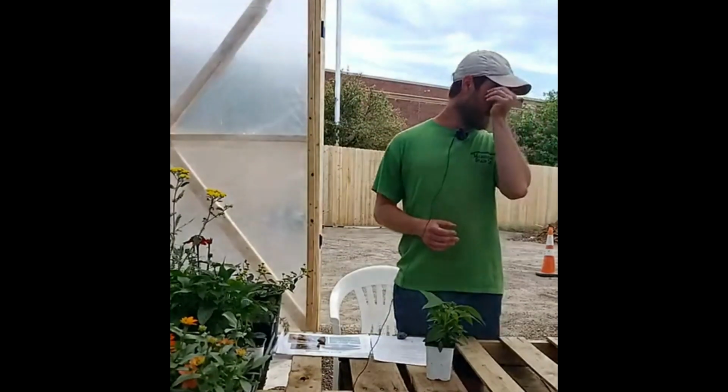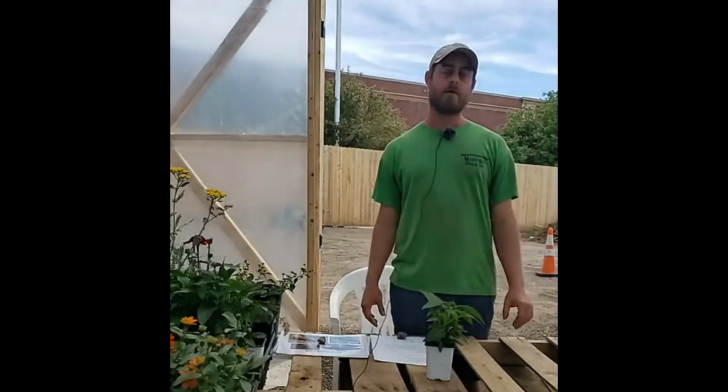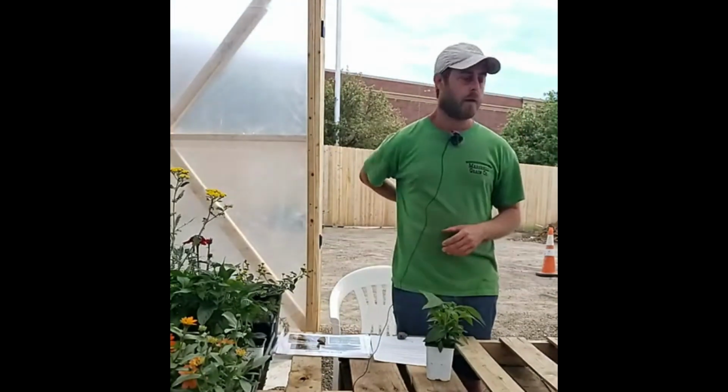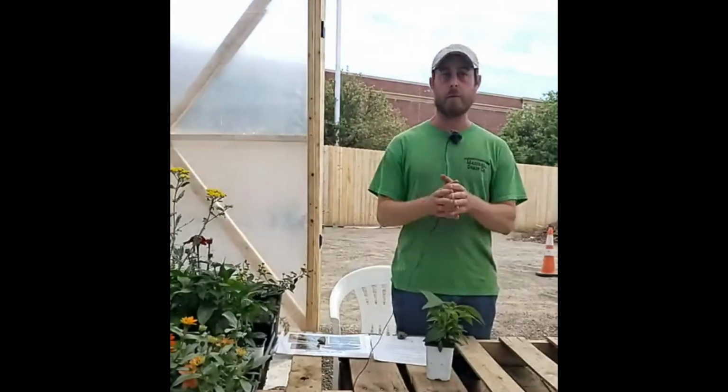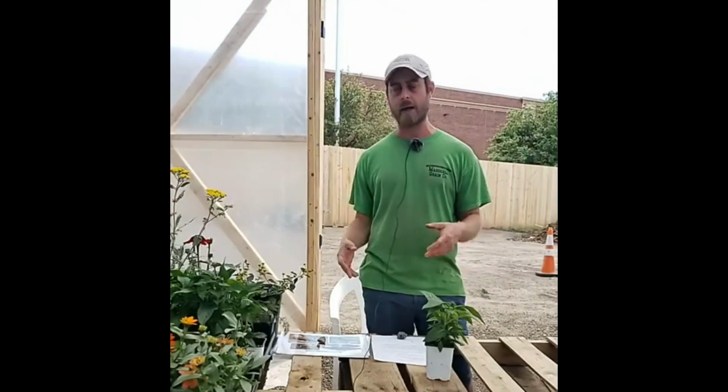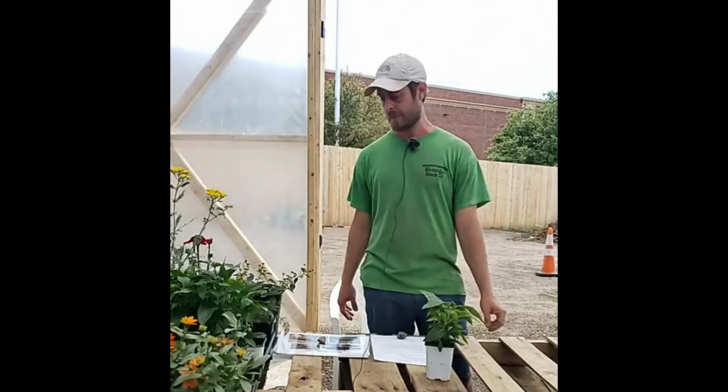I generally like to have at least 5 different types of blooms all going at the same time. That's going to give a wide range of a meal for all the different types of butterflies that show up. But any more than that's just going to add to the experience as well.